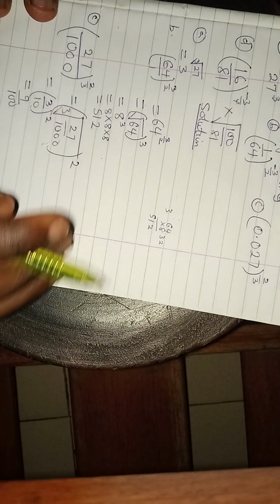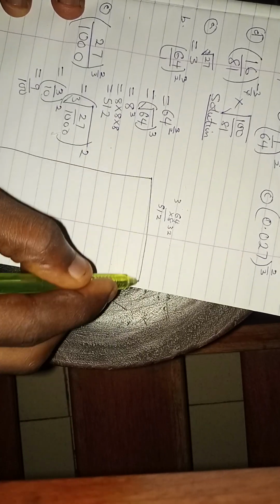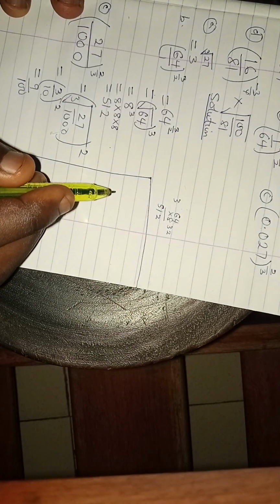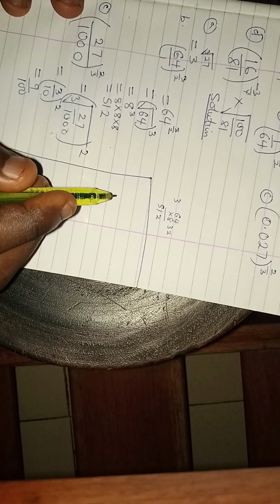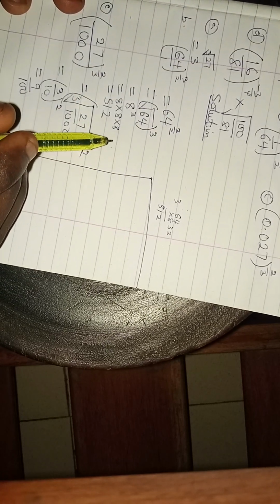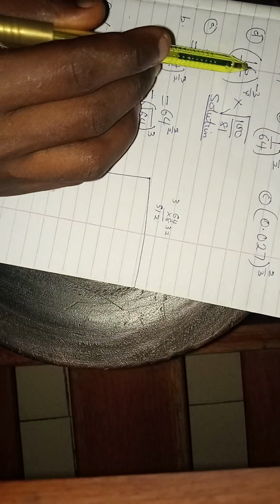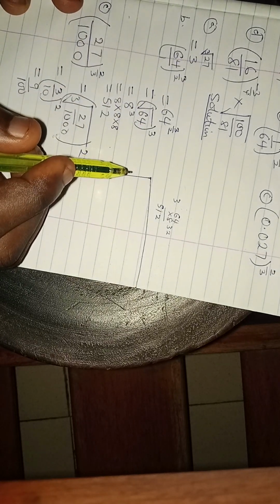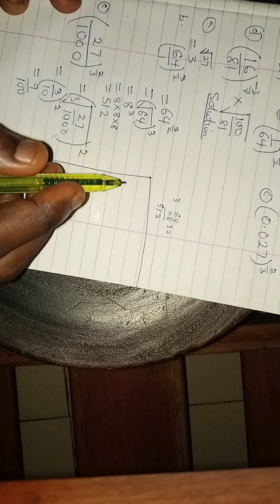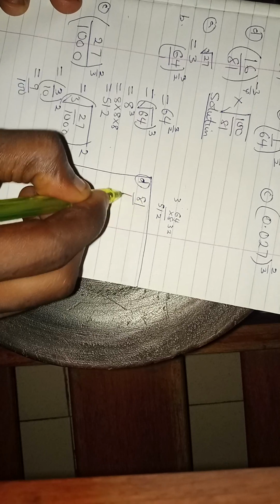Then the last one, let me do it here by the side. The last one here is 16 over 81 raised to the power of minus 3 over 4. I think we have done something like this. Just interchange this fraction. When you interchange the fraction, it becomes 81 over 16.